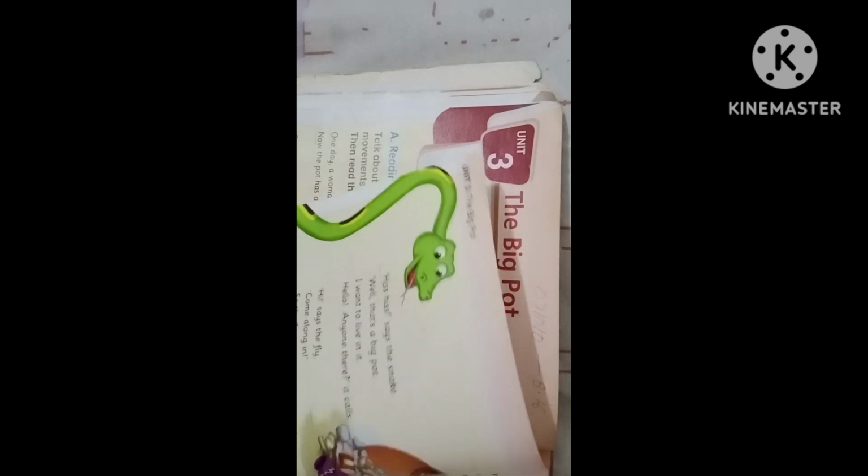Okay, now we move on to page number 22. Exercise B, comprehension. Students, comprehension means understanding, to understand some exercise or anything.